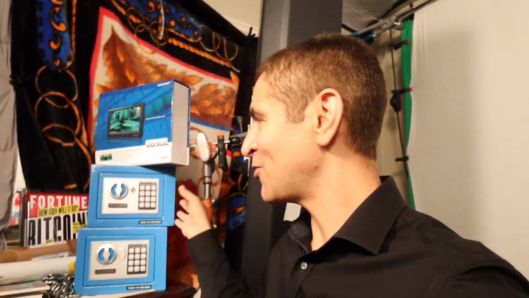And these are mini safes I use for the cryptocurrency course. You can just walk away with them though, right? People bolt them into the ground.